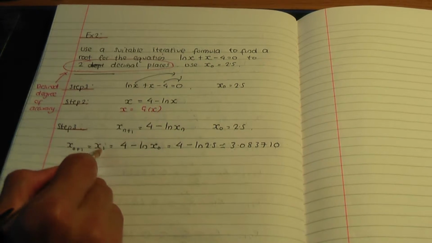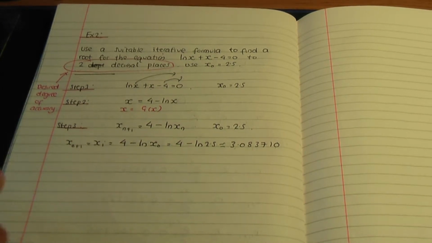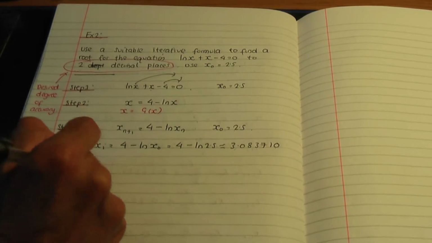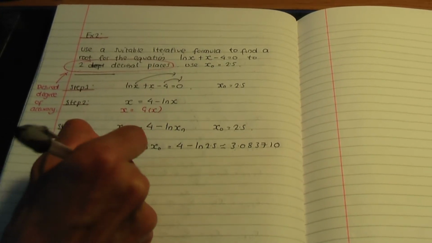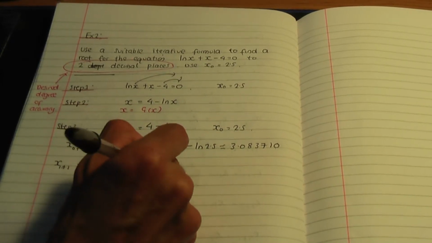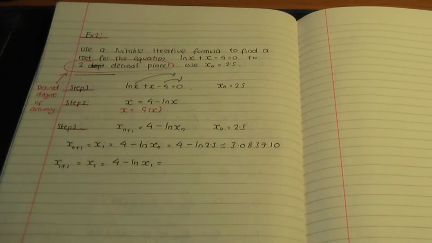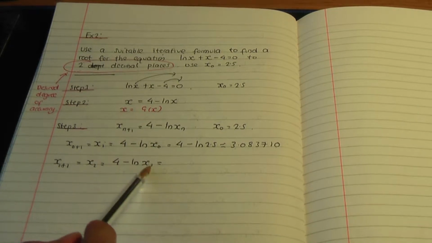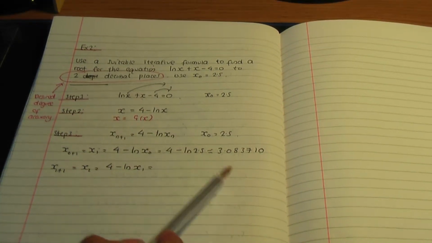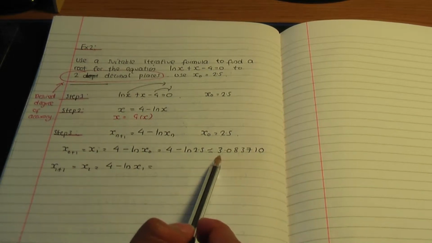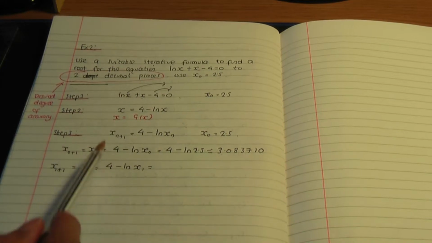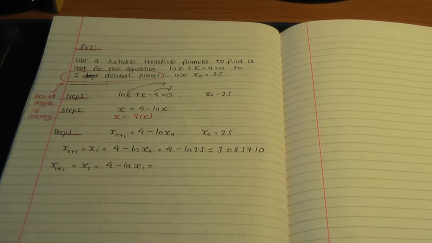So if I put x1 back into the iterative equation, x(1+1), which is x2, so that is 4 minus ln x1. So remember, you can put the whole value back into the iterative equation to get the new value, or you can use your value to 6dp minimum and substitute that back into your iterative equation.